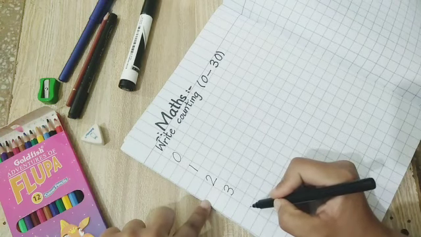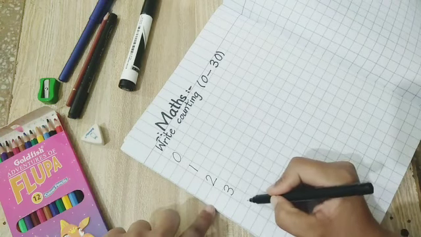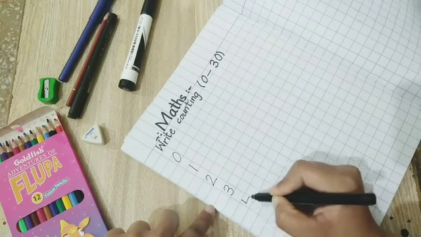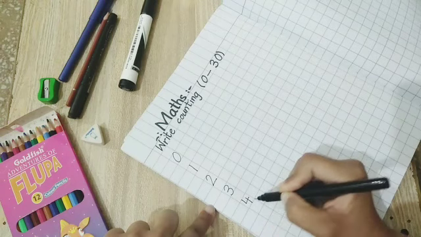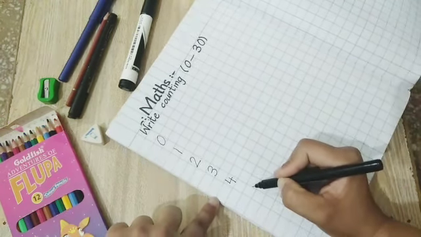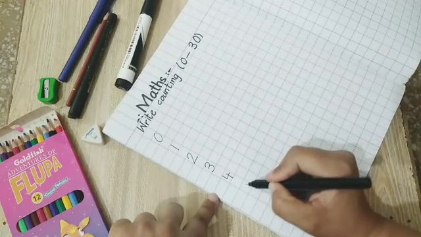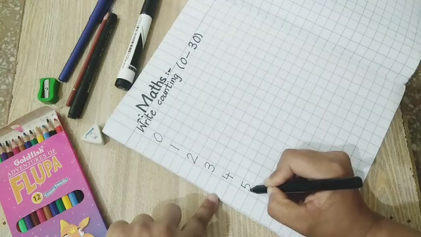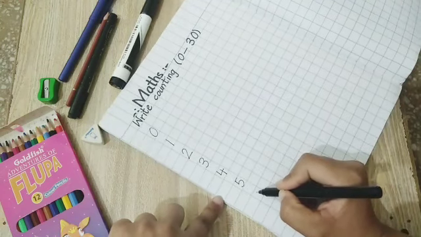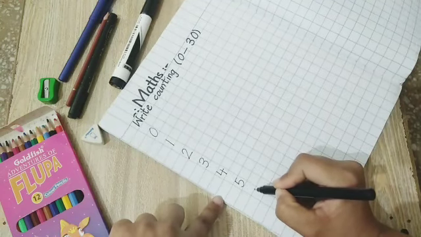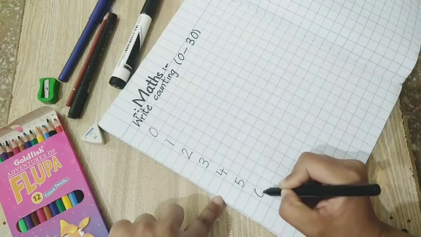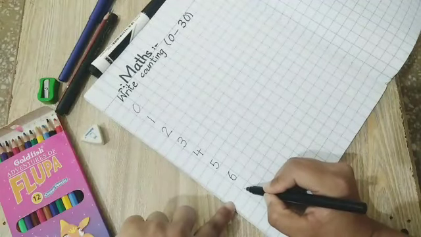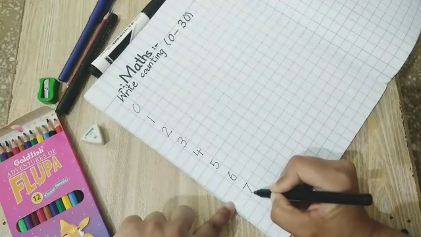Write 4. Starting from this point, make a straight line till the half of the box. Then make a sleeping line, pick your pencil and make a straight line. Now write 5. Starting from this point, make a sleepy line, come down and make a semicircle. Let's write 6. Starting from this point, come down and make a small circle. After 6, write 7. Make a sleepy line, come down in a slanting way.